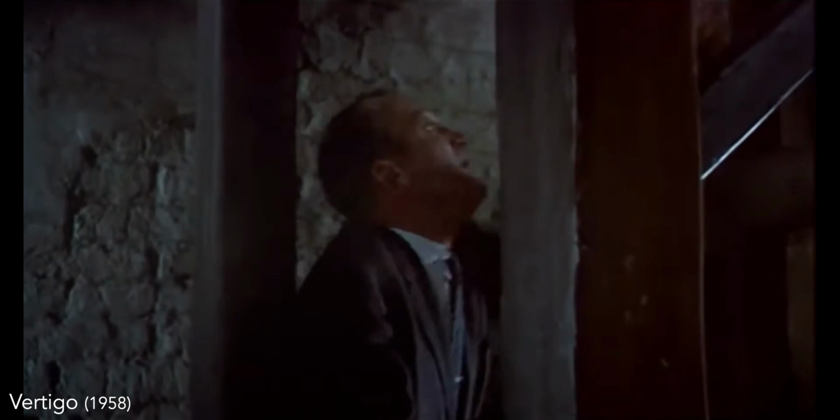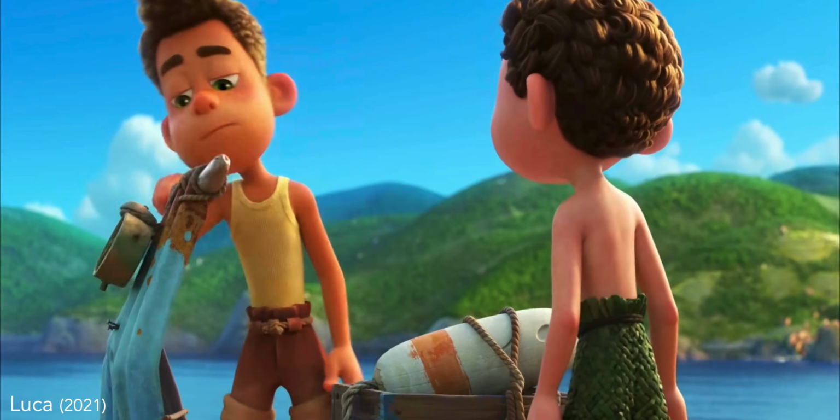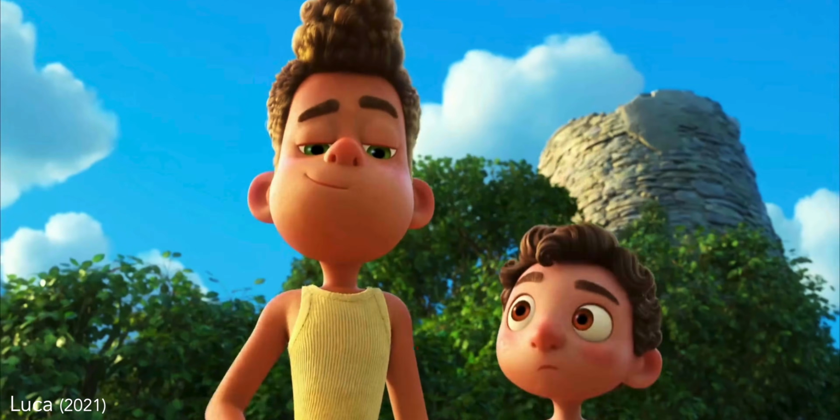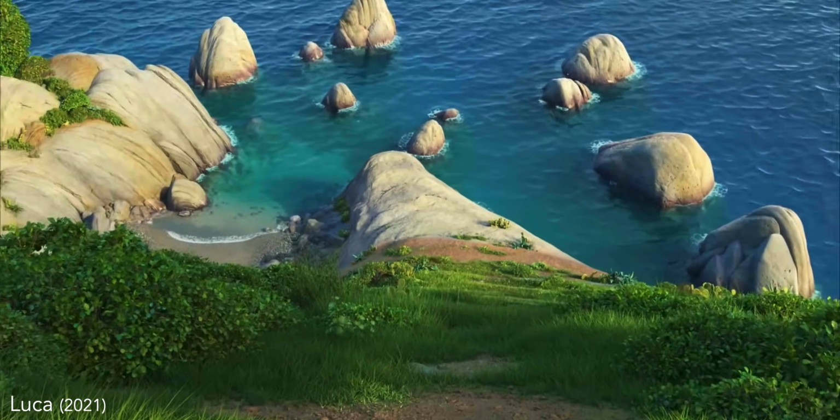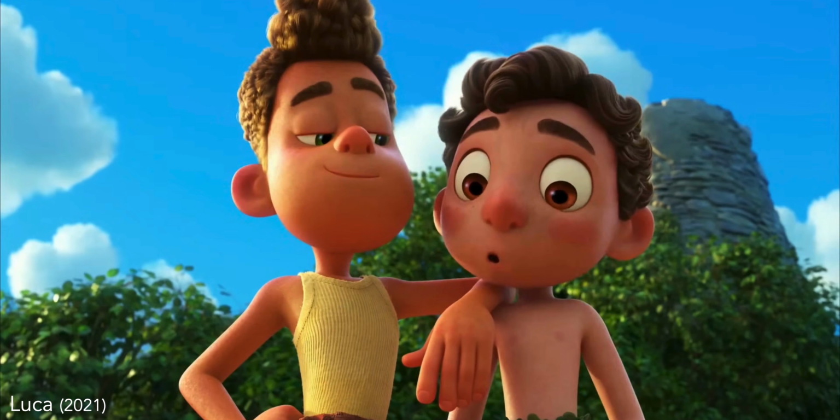Another example of this same type of shot is in Luca, when Alberto tries to get Luca to ride their Vespa down a really steep hill. We see the dolly zoom stretch out the hill and make it look way bigger and steeper, which then leads to Luca telling him no thank you to riding down the hill.